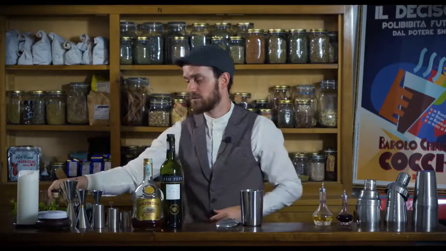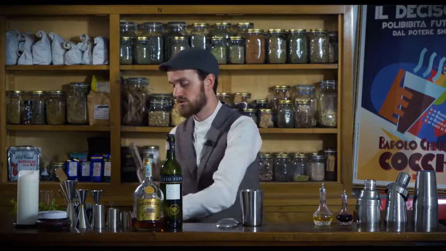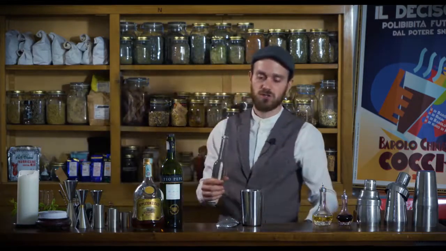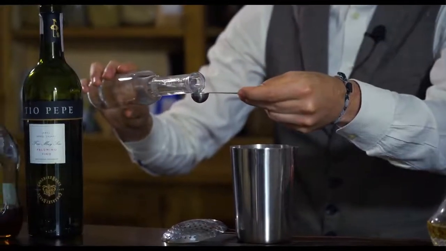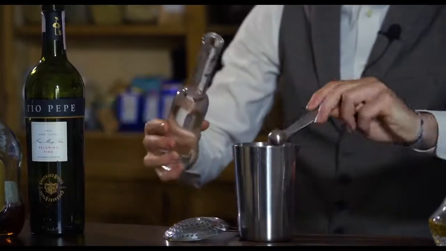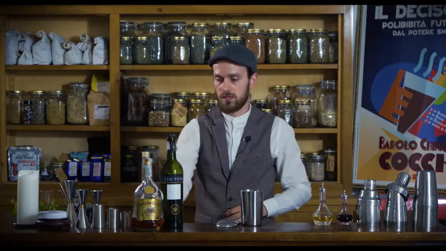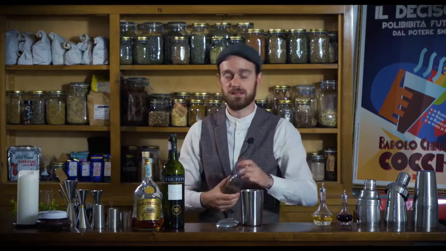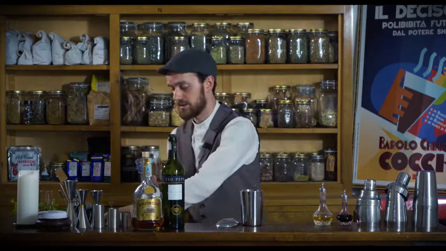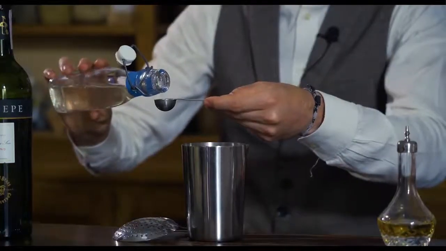So then, as we mentioned before, there is no lemon juice inside of the drink, so we're gonna use just a touch of a concentrated citric acid solution, just 2.5 ml right inside. We will use sugar to balance the acidity coming from champagne and the citric acid solution. In this case, we're using 10 ml.